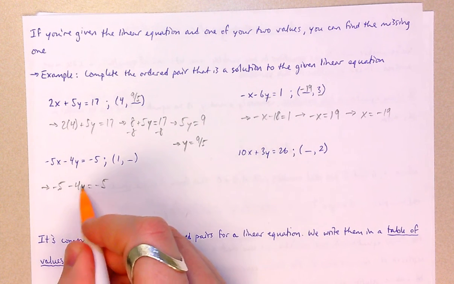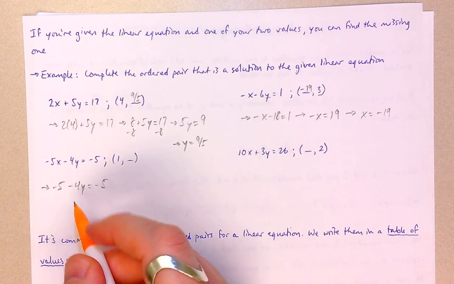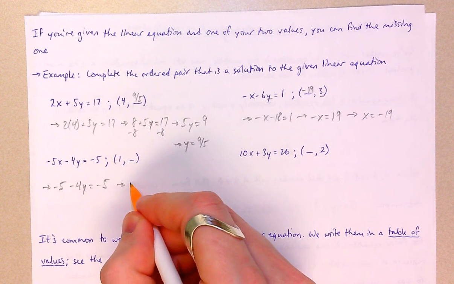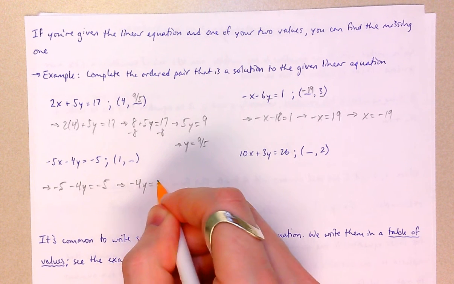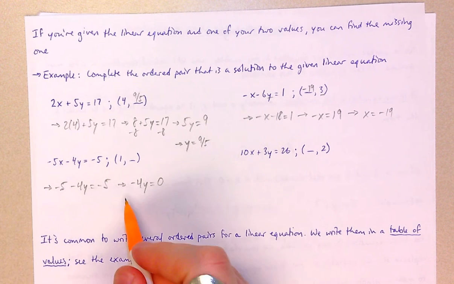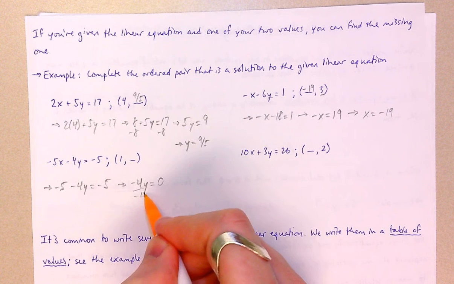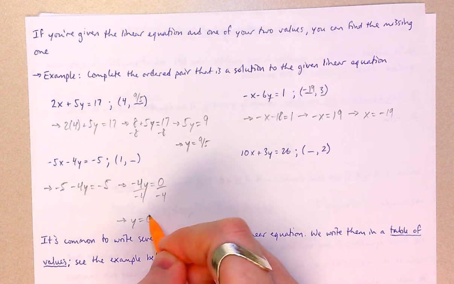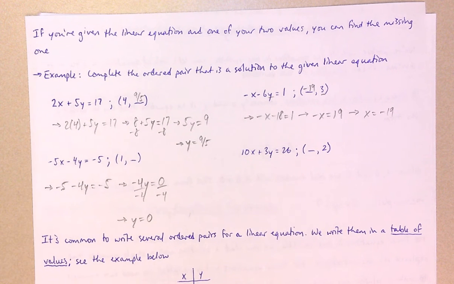I need to find what my y value is. I need to get the y all by itself. So I'm going to kick it off by adding 5 to both sides. And that's going to give me negative 4 times y is equal to 0. And then if you divide both sides by the negative 4, you find that y is equal to 0.